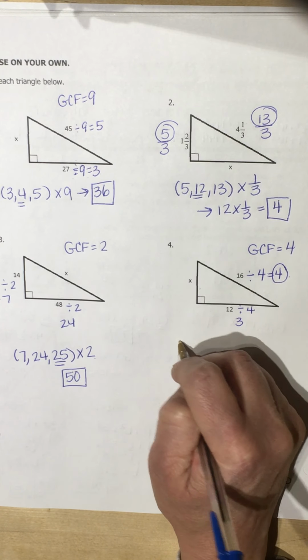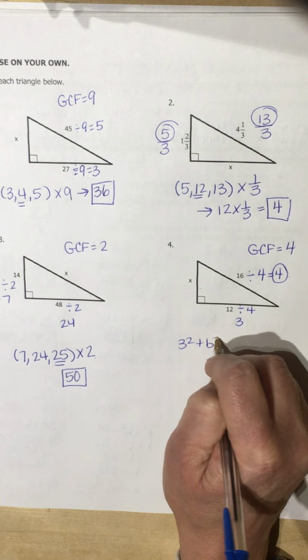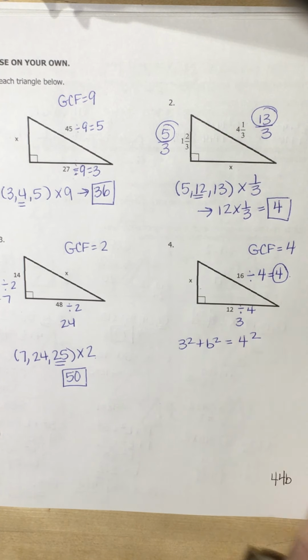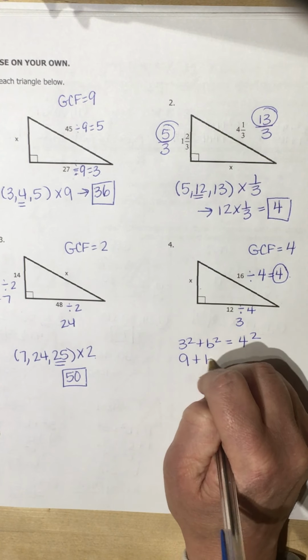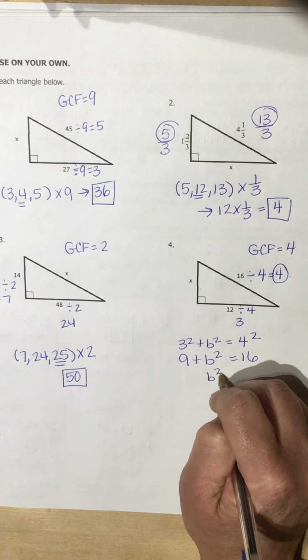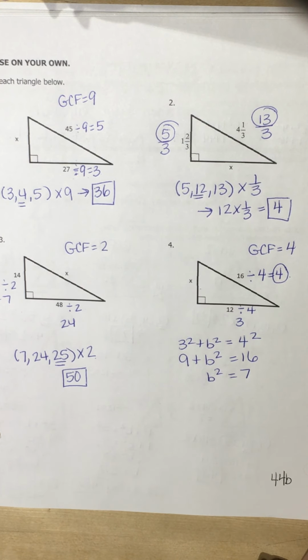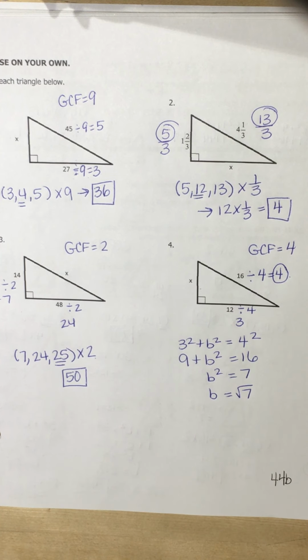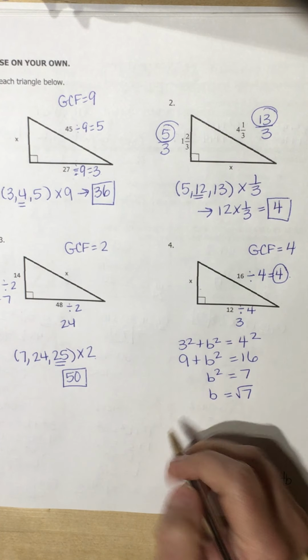So we would do 3 squared plus b squared equals 4 squared. So 9 plus b squared equals 16. B squared equals 7 after we subtract 9 from both sides. Then taking the square root of each side, we get that b is root 7. So that's the missing side for this triangle.